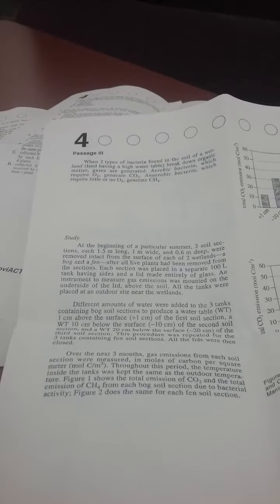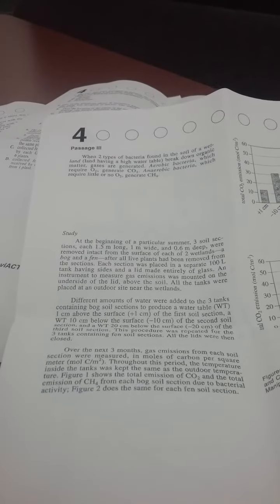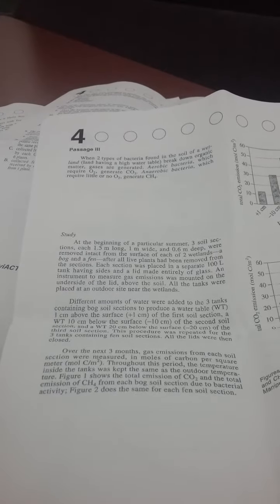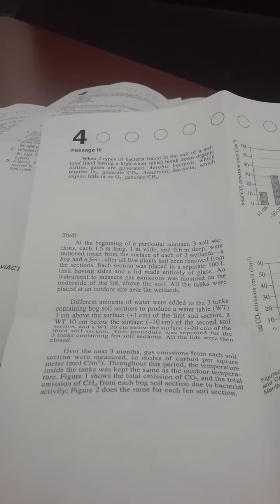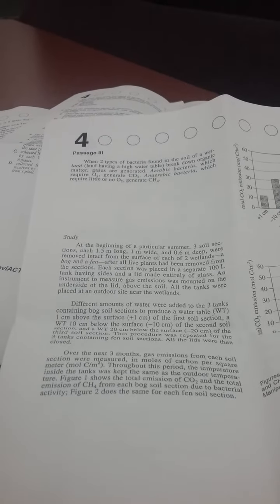All the lids were then closed. Over the next 3 months, gas emissions from each soil section were measured in moles of carbon per square meter, moles C per m squared. Throughout this period, the temperature inside the tanks was kept the same as the outdoor temperature. Figure 1 shows the total emission of CO2 and the total emission of CH4, methane, from each bog soil section due to bacterial activity. Figure 2 does the same for each fen soil section. Here's figure 1 and figure 2.